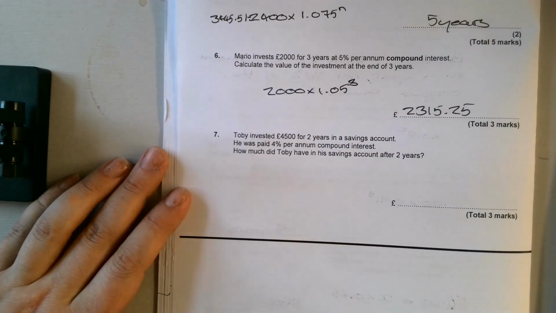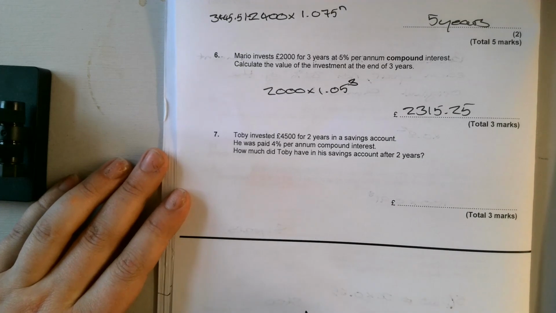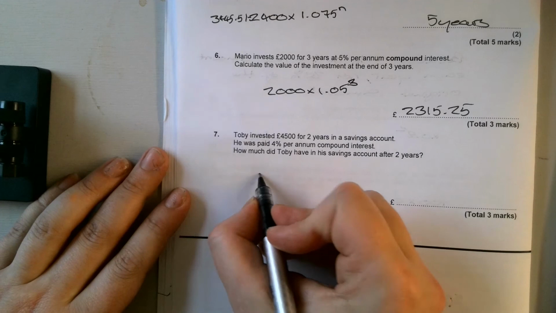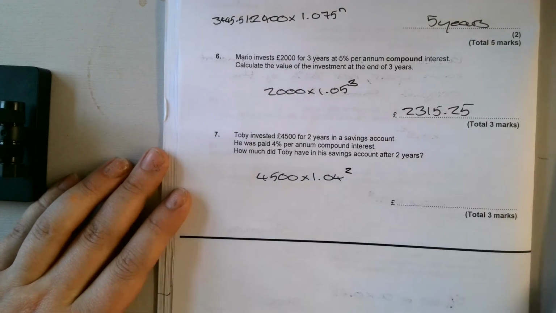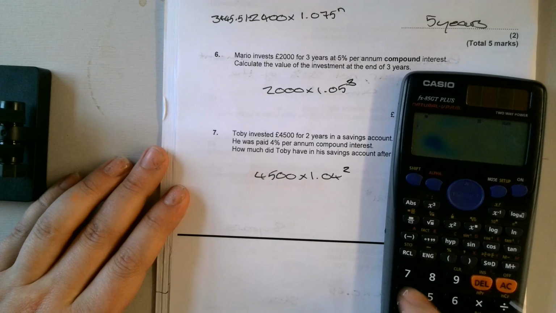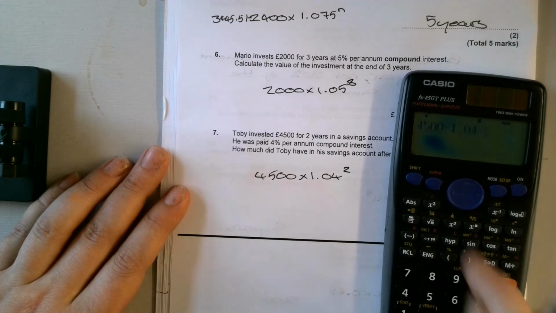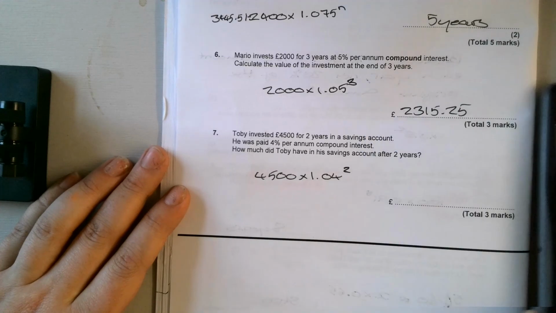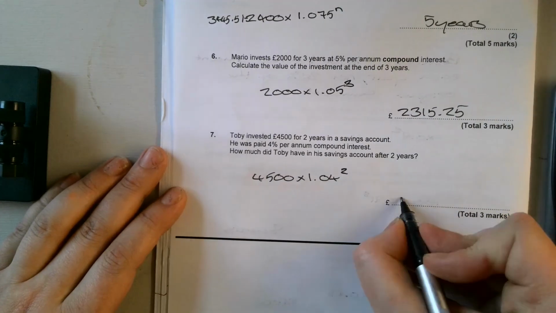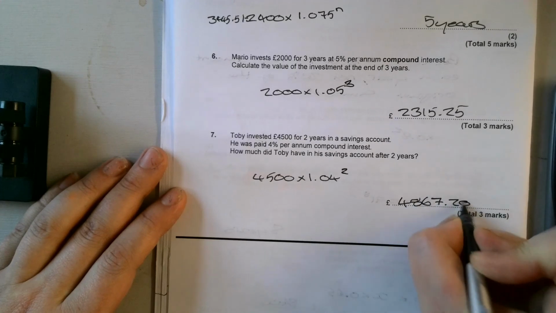And Toby invests £4,500 for 2 years in a savings account. He's paid 4% per annum compound interest. How much money did Toby have? So again, 4,500 times by 1.04 to the power of 2. That's 4,867.20, or 20 pennies.